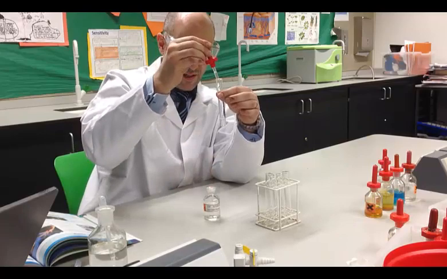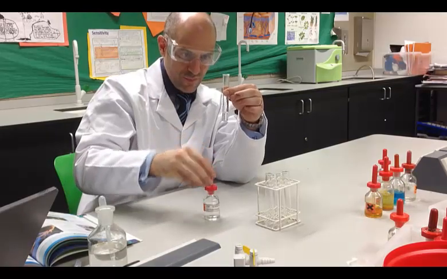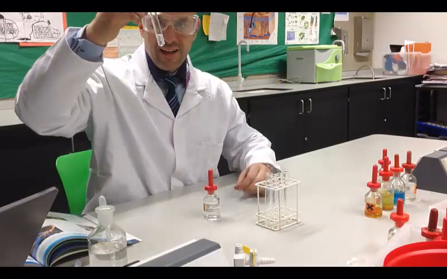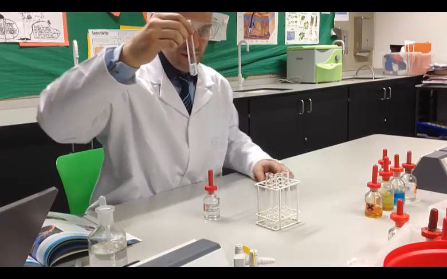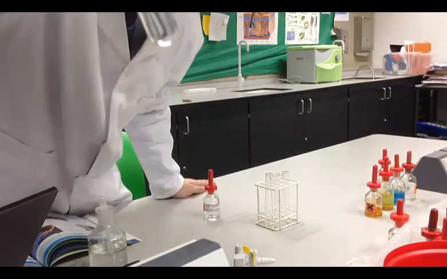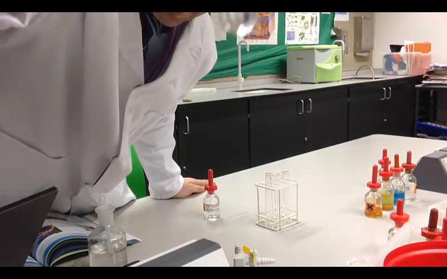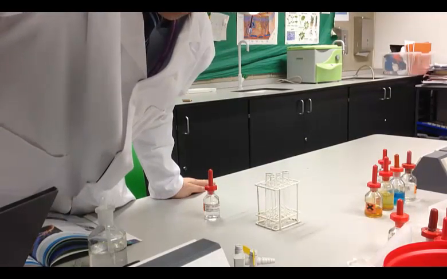It's hard to see this, so I'm going to add a bit more. The precipitate isn't as clear as with the others, but if you look carefully, there's some cloudiness going on here. Right, that is the aluminium precipitate.